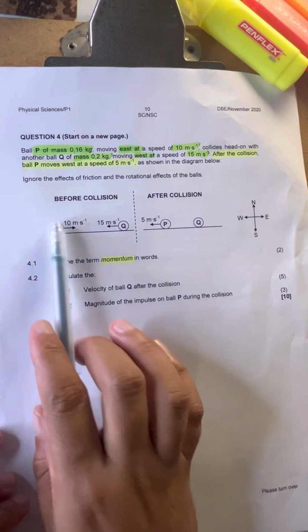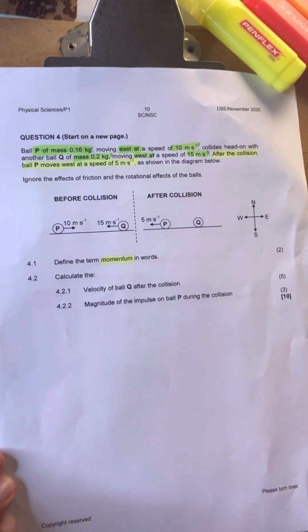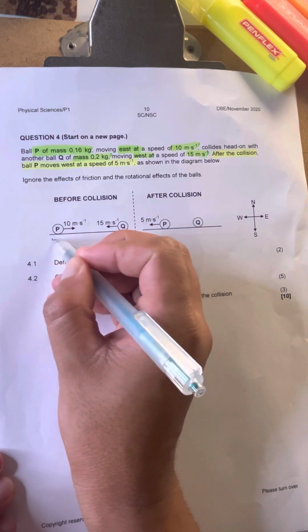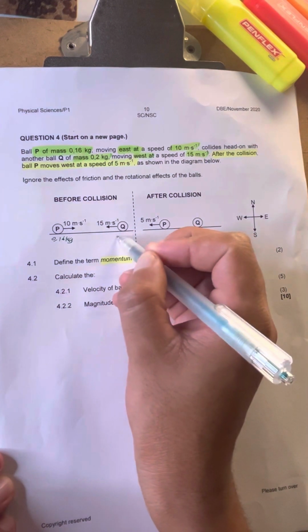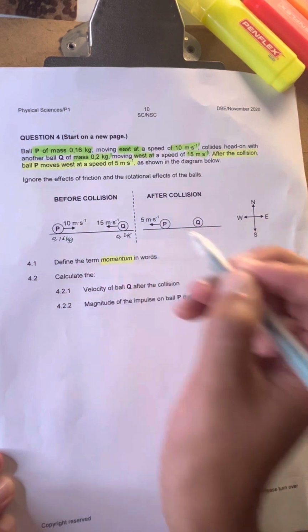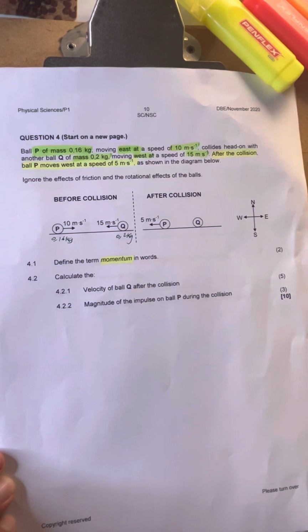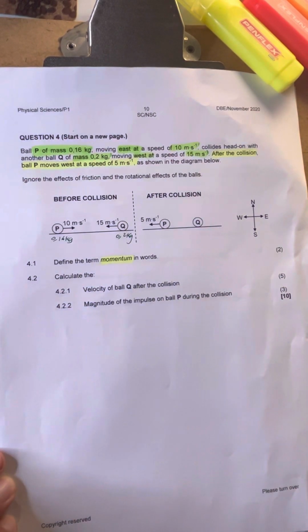So before collision, this is almost like the summary of the data. Ball P is 0.16 kilograms and this one is 0.2 kilograms. This one is moving to the right, this one is moving to the left. Question number 1.